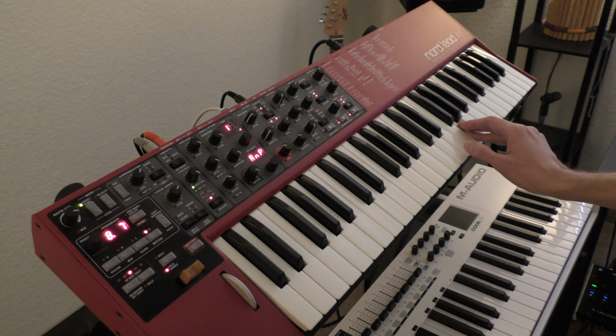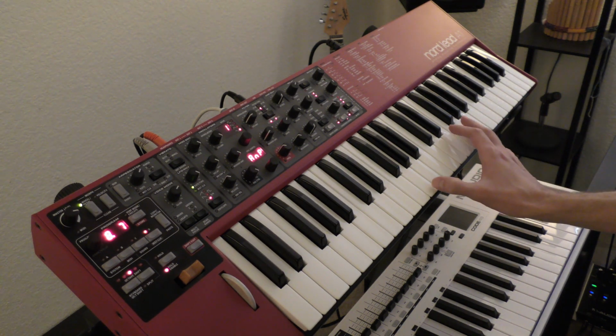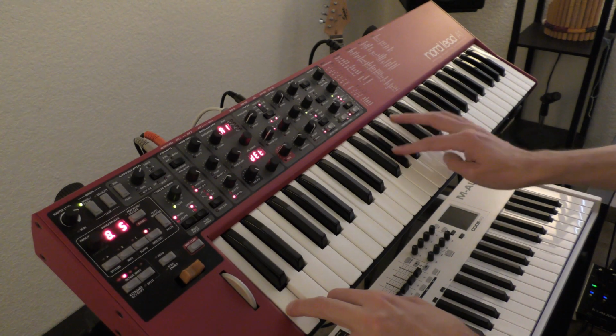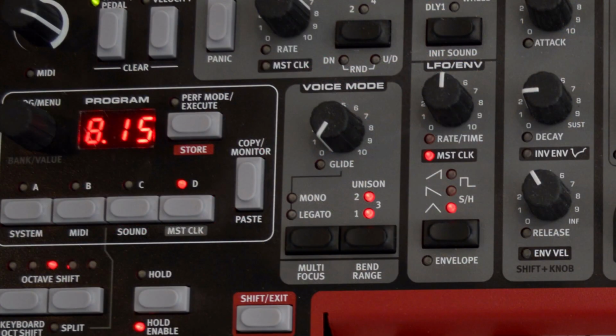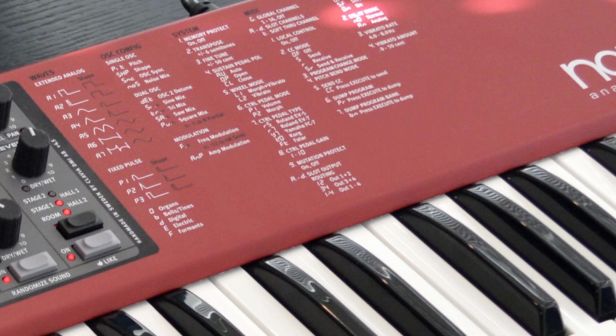Speaking of which, there are a few cases where you have to hold down Shift to access a second function, and it's not the most intuitive thing. And while I said there's no menu diving, I guess there are some settings that you have to go into a menu for, and this menu is very cryptic. I mean, the display here gives you at most 3 characters, so it was necessary to print a legend on the front of the synthesizer to explain what they all mean.